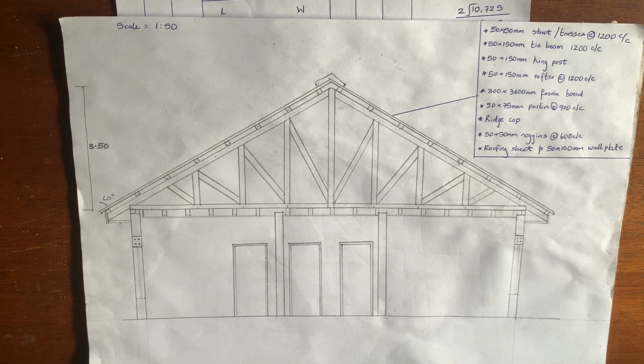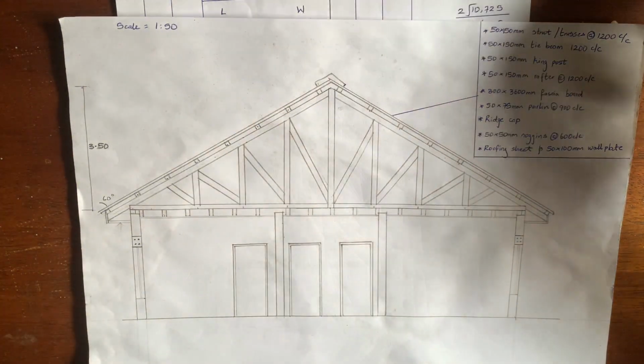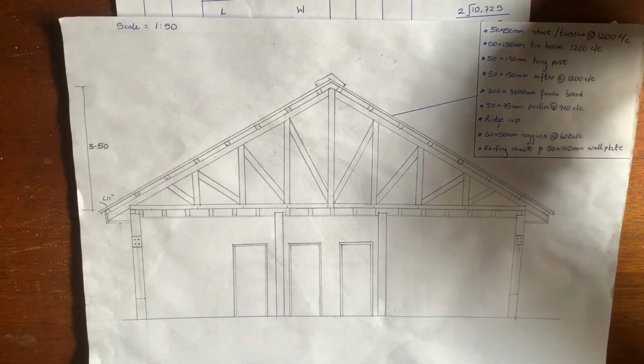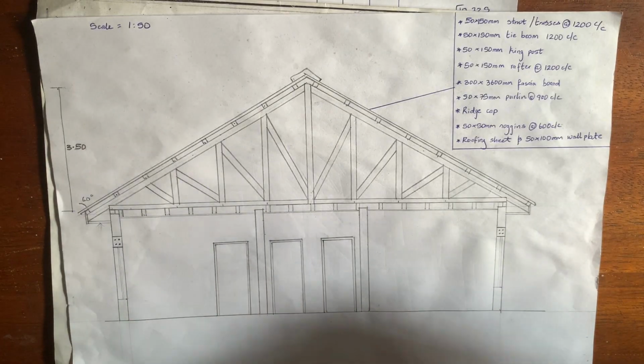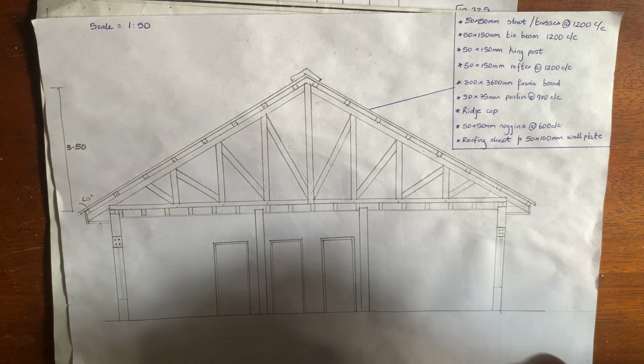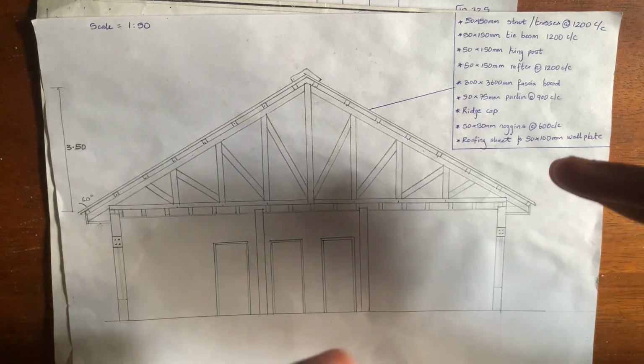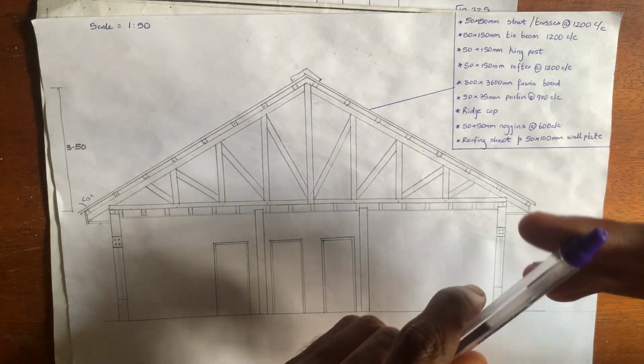In today's video we are going to be measuring the quantities for the roof members, and the roof we are going to be measuring for is a hip roof. Now in this video we are going to be measuring 3 members, and they include the wall plates, the ridge board and the tie beam.